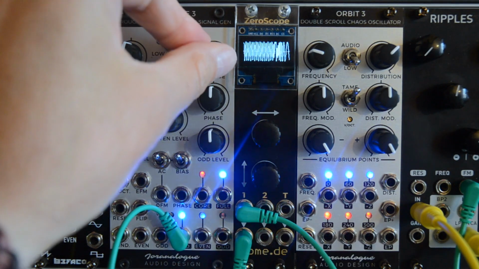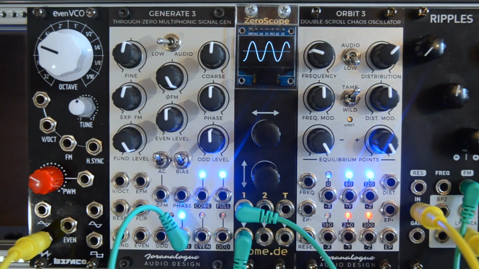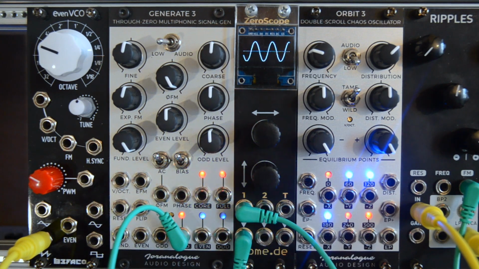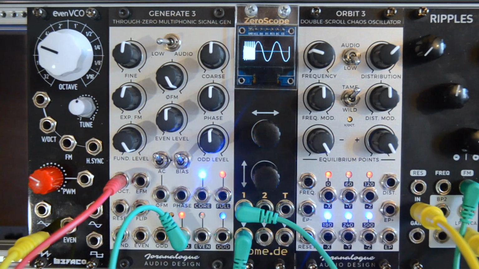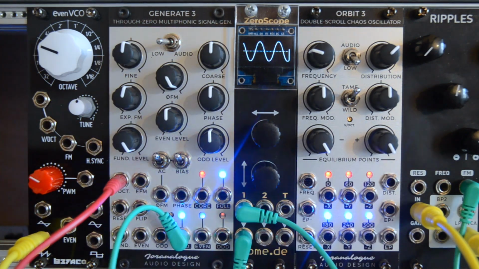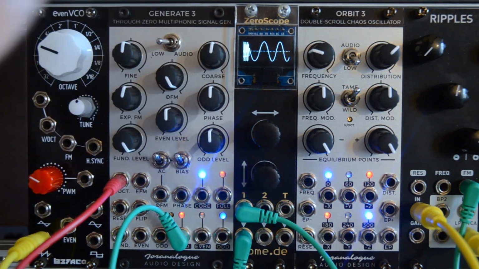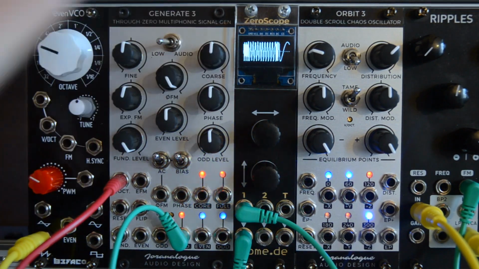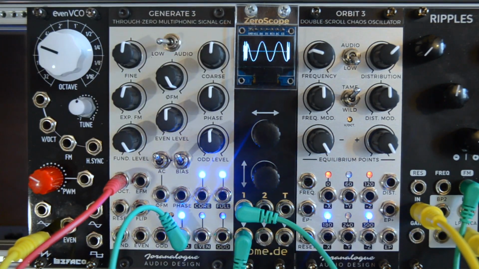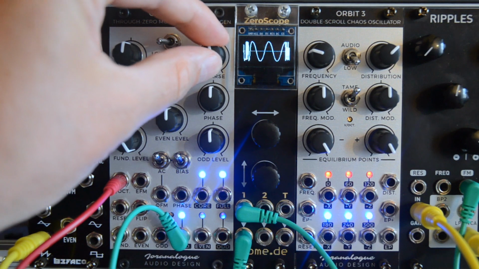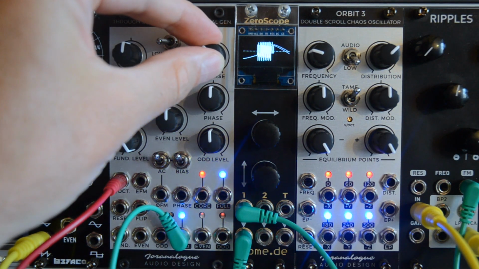Now let's patch the sequence into the volt per octave input. So I'm using the Moskva 2 sequencer for this by Zeok Devices. Some notes are completely maxed out and I have the range set to the maximum as well. So you can hear how fast this makes the LFO go. Let me turn it down here a little bit.